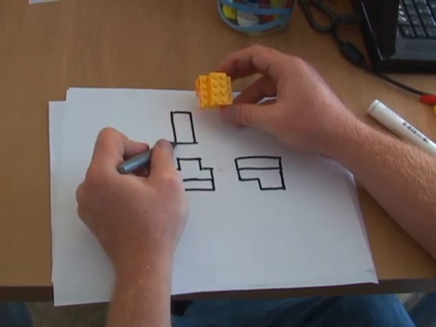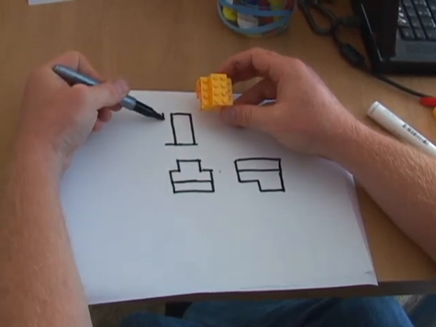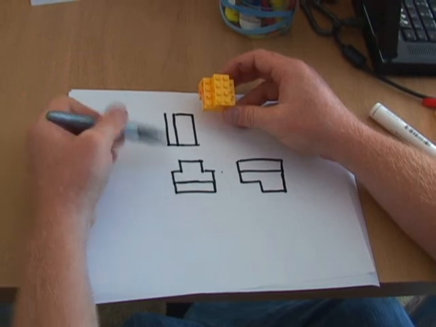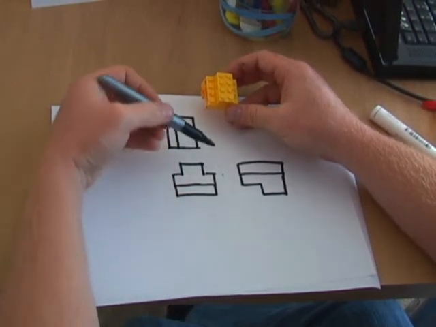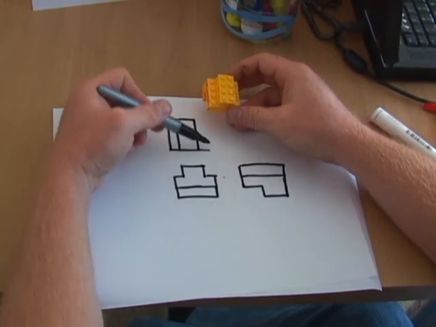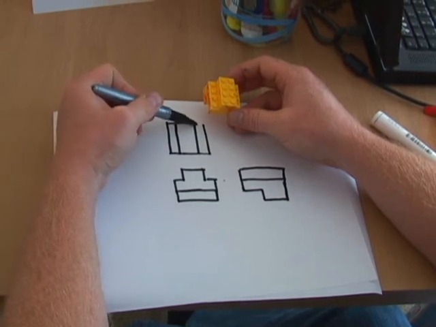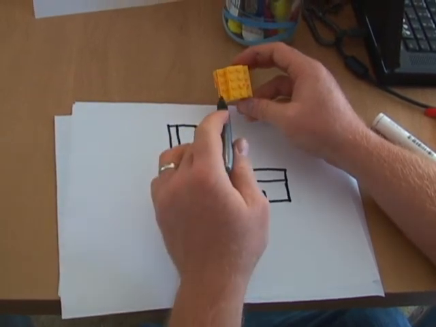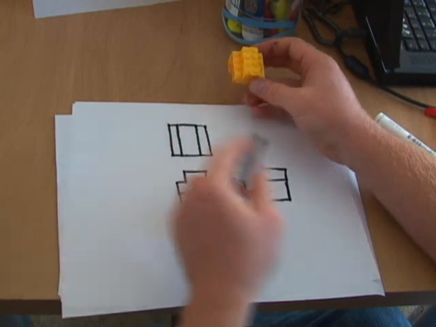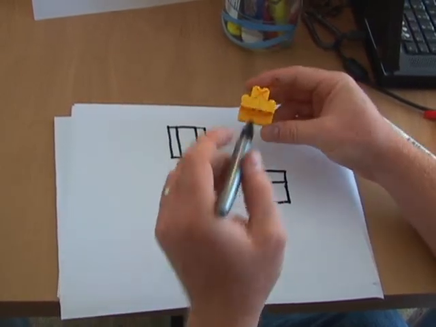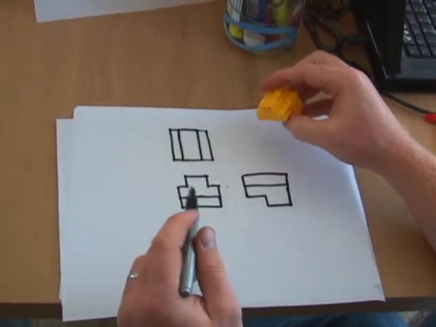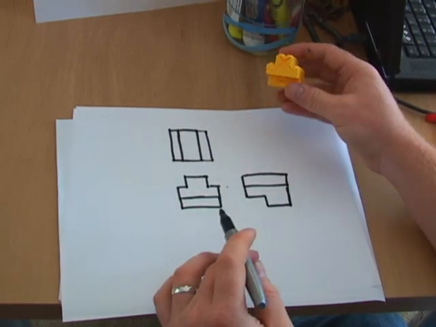Okay, let's draw on the side faces, making sure this line lines up, and same on this side. So let's bring that over and up. So now you can see that there's the 3 top faces on here. So there we go, we've taken the piece of Lego, matched the faces, and drawn it out. So you can see how this goes together.